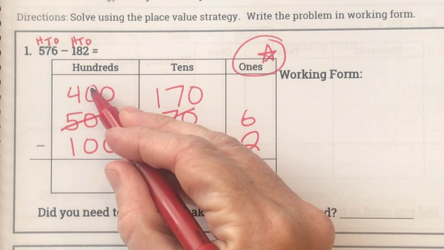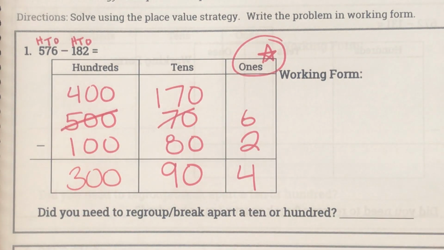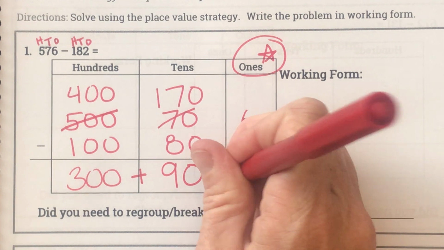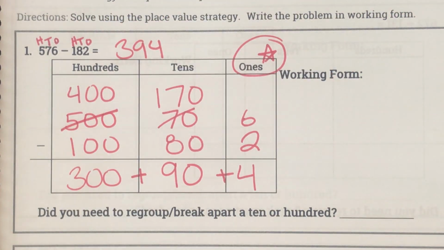And if I had 400 and I take away one of the hundreds, I would have 300s left. So my difference is 300 plus 90 plus 4, or 394.